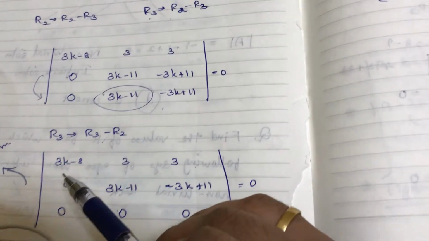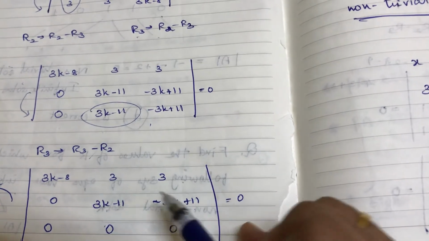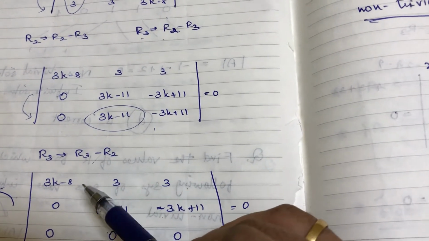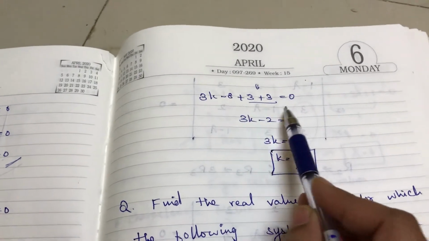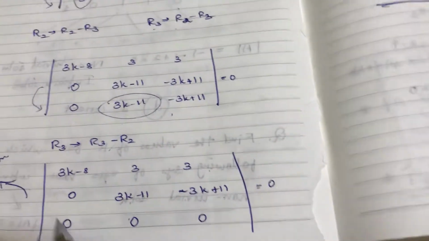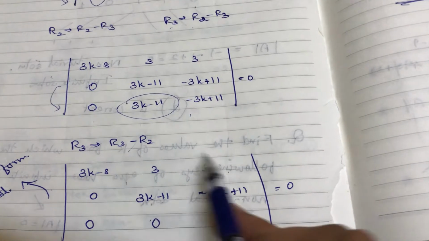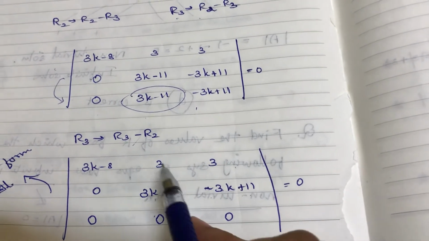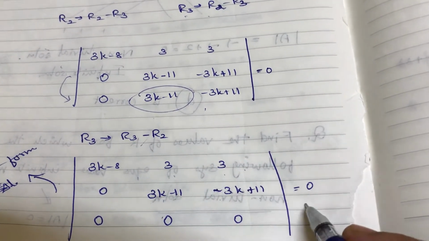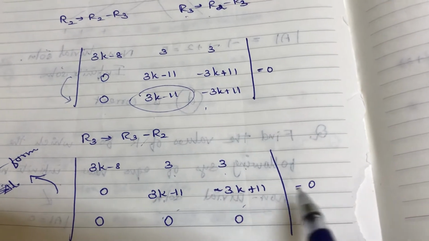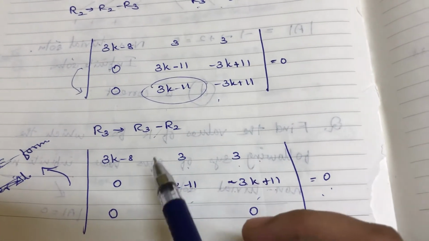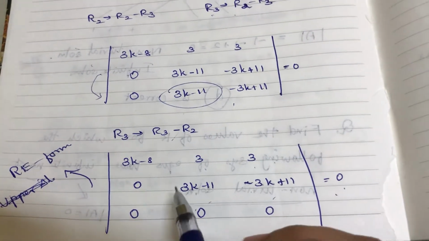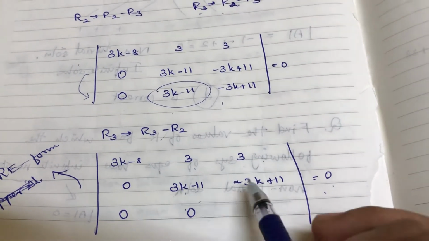So I am just taking the first one. You can see here 3k minus 8, 3. So 3k minus 8 plus 3 which is equal to 0. I am just taking the whole row, so this one plus this one plus this one which is equal to 0. So these are the coefficients. We don't need to put x, y here. Sorry for that, because we need to find the k value.